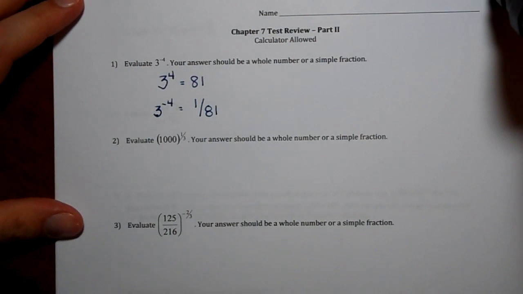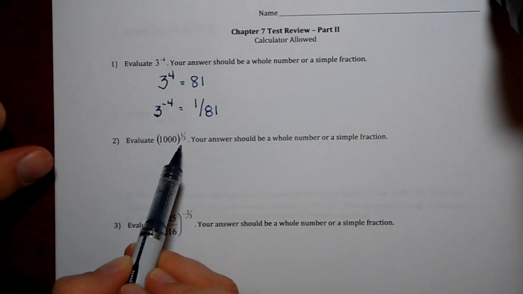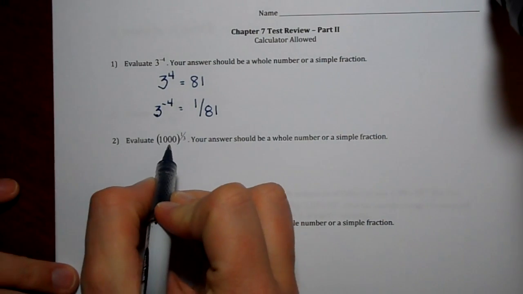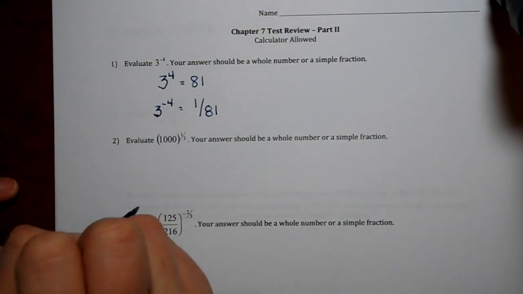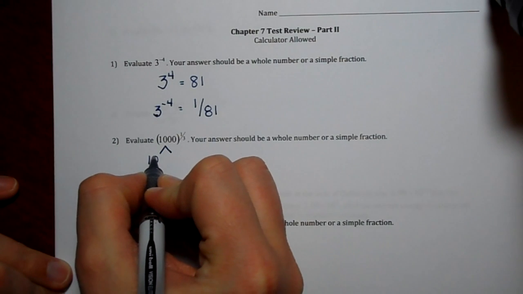Okay, question 2. Wants you to evaluate 1,000 to the 1/3. I'm going to show you how to do this by hand. However, keep in mind that you could use a calculator to answer this question as well. If you were going to do this on a calculator, just make sure for most of you that you type that 1/3 in parentheses. Really what this is asking you to do is take 1,000 and break it into 3 equal pieces. So I'm going to start a factor tree here.